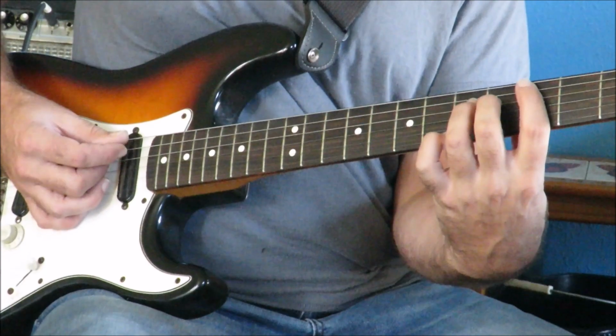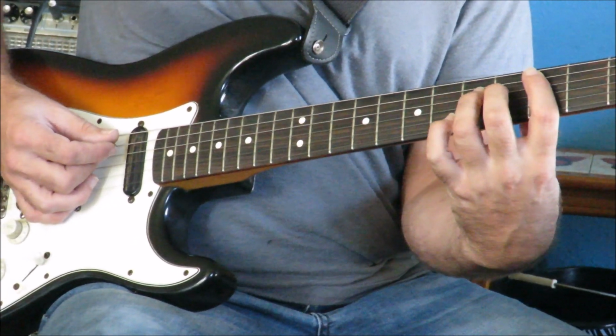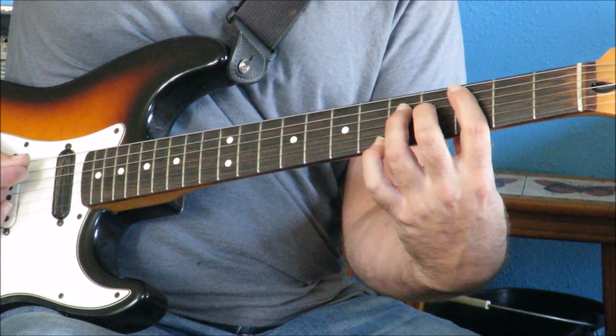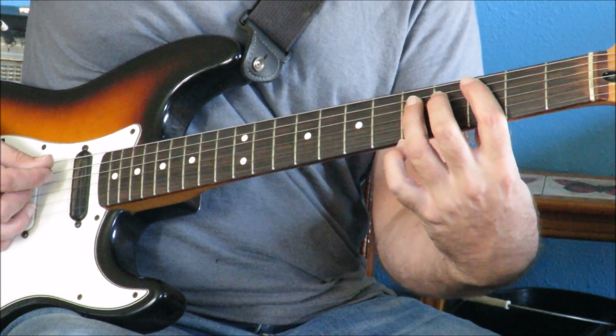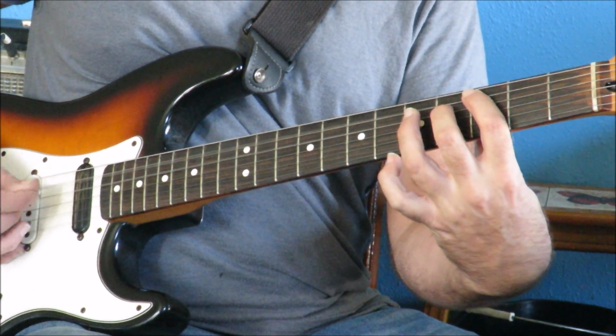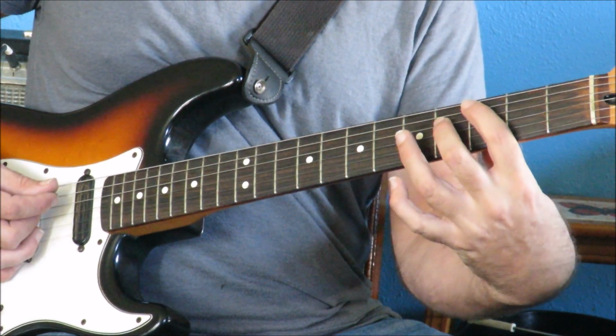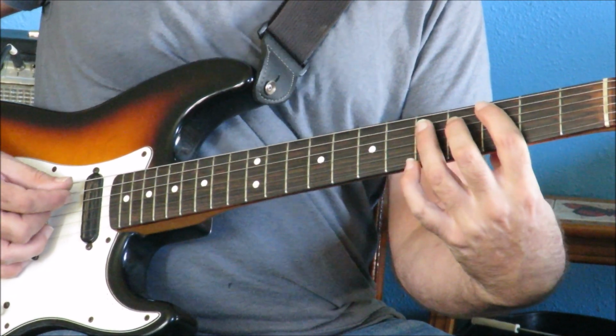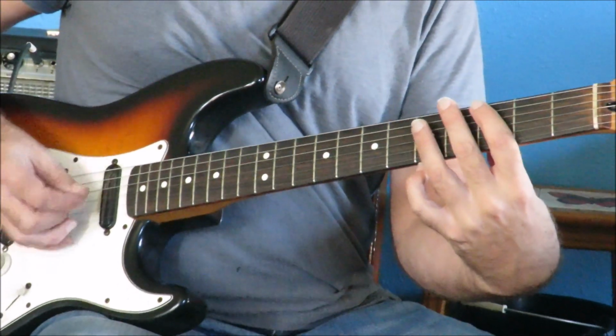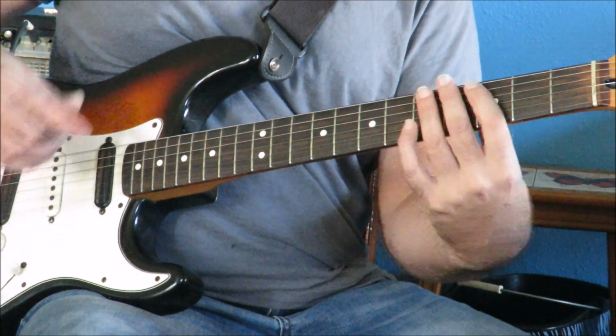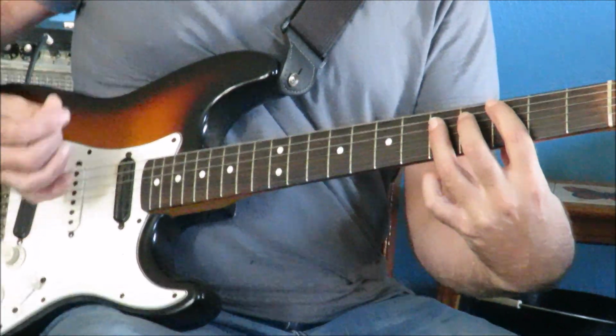So if I was going to incorporate the Lydian scale, I would create some kind of a riff that would incorporate this chord here, which has the fifth and the toggle between the sharp four, and I would do something like this to bring that mood out of what Lydian has to offer.